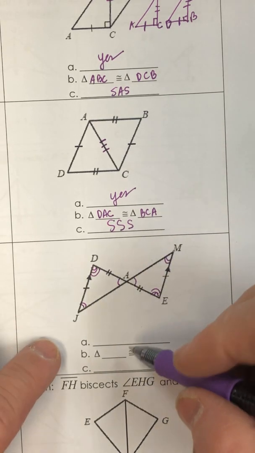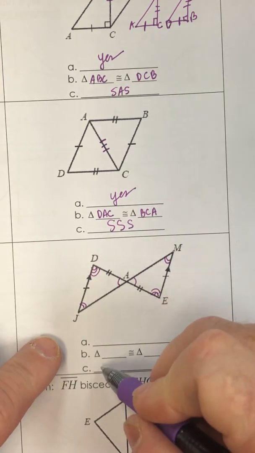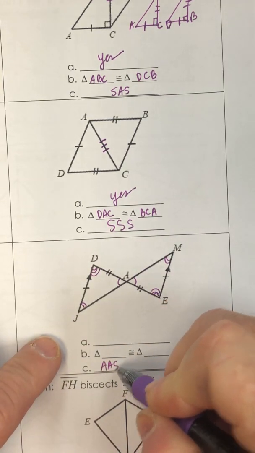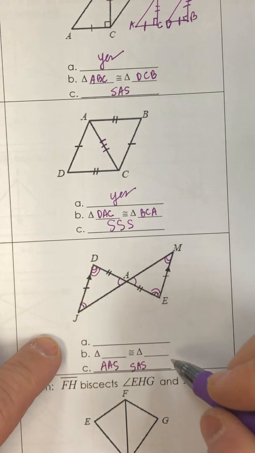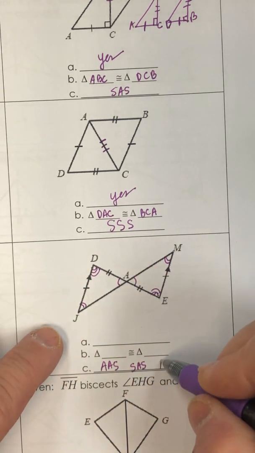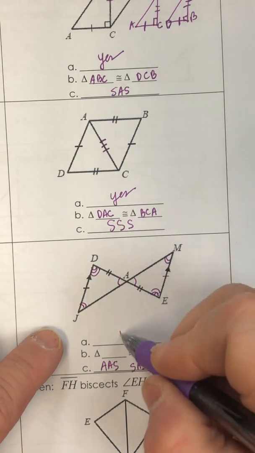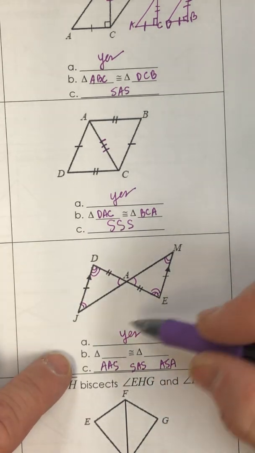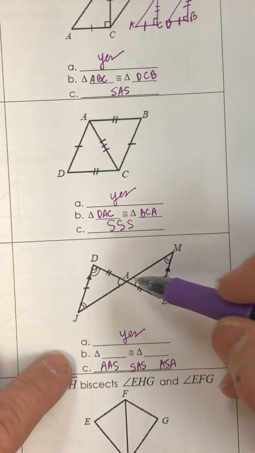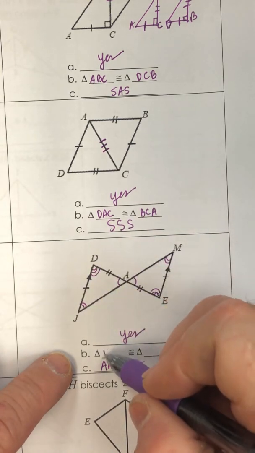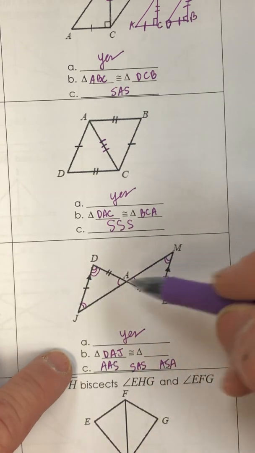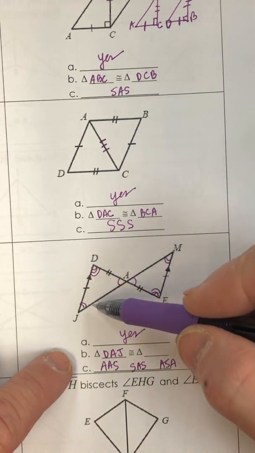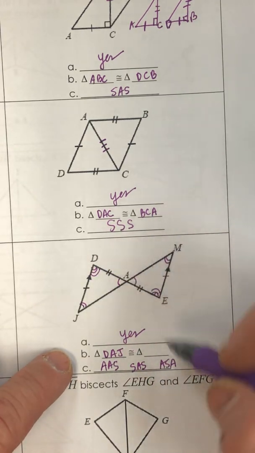So you pick your rule. I'll pick angle, angle, side. We could also say side, angle, side. And sure, angle, side, angle. There are three options there, so this is a yes. Now let's name it correctly. So if we go DAJ for the first one, you can go any way you want. That's just what I chose. So if I go DAJ, then that means I have to go EAM.